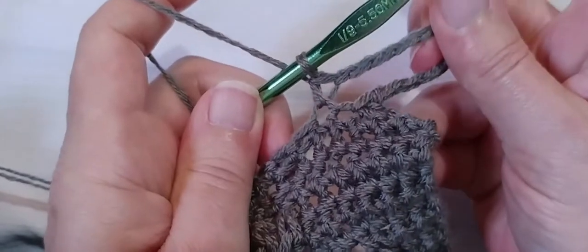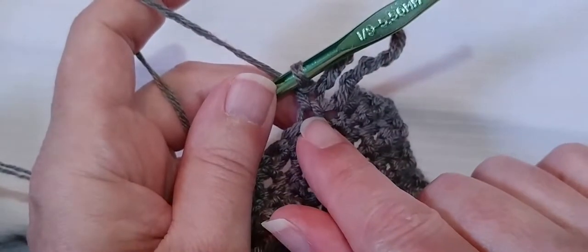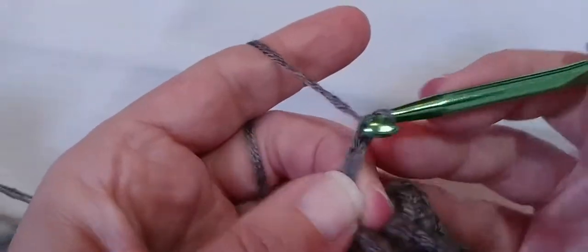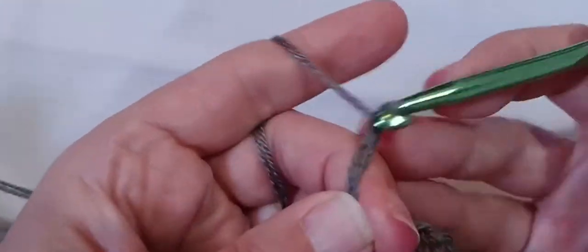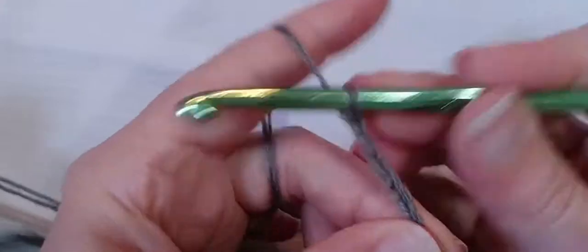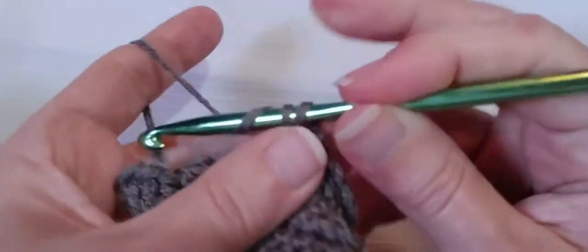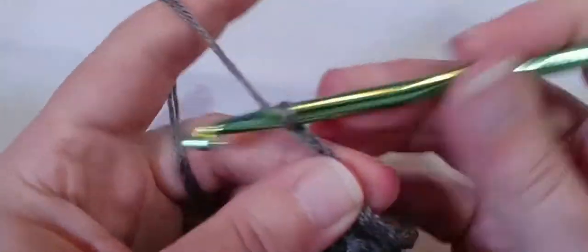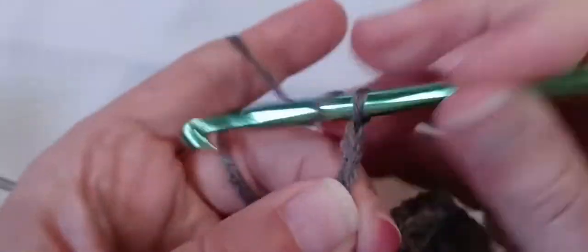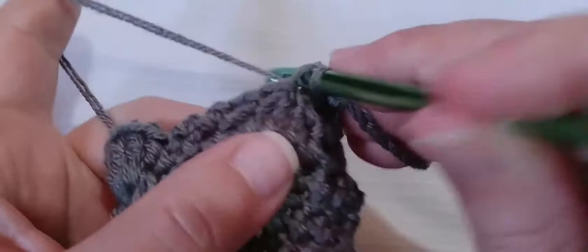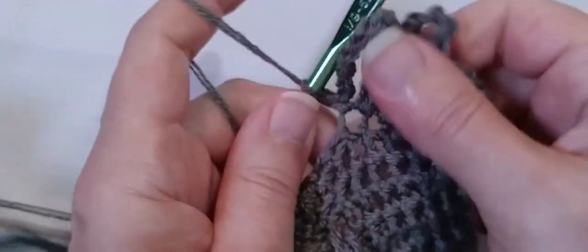Okay, and there it is. And now we're going to make 2 more loops and anchor them both in the same stitch with a single crochet. 1, 2, 3, 4, 5, 6, 7, 8, 9, 10. Back into the same stitch, single crochet. One more time. 3, 4, 5, 6, 7, 8, 9, 10. Back into the same stitch, single crochet. Okay, and there we have our 3 loops.